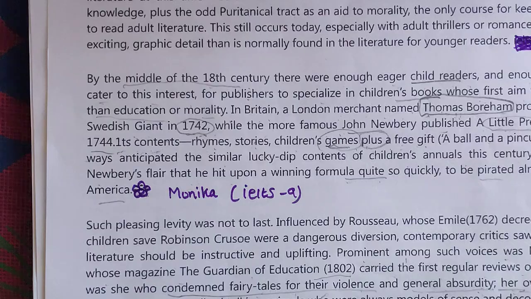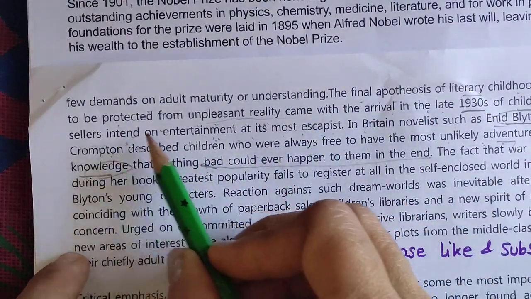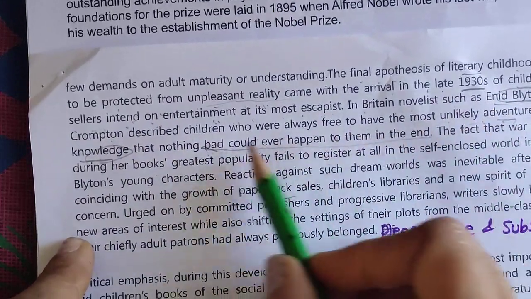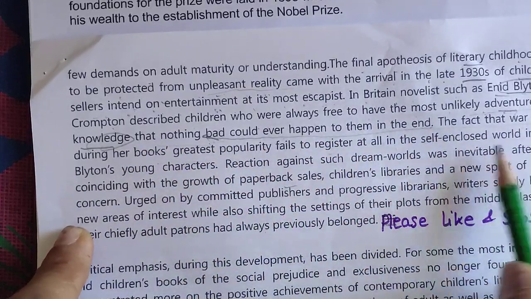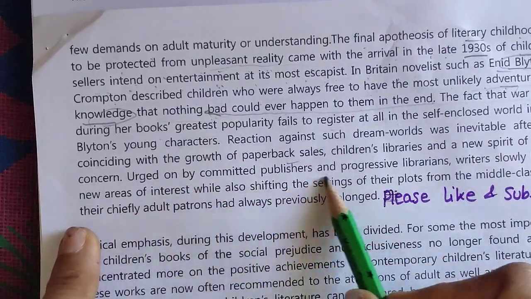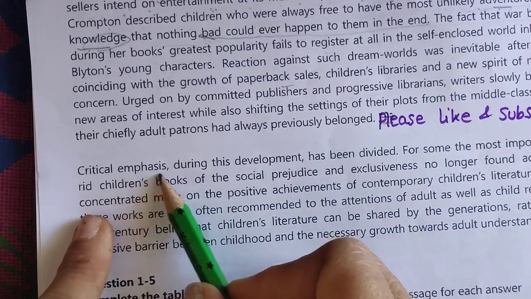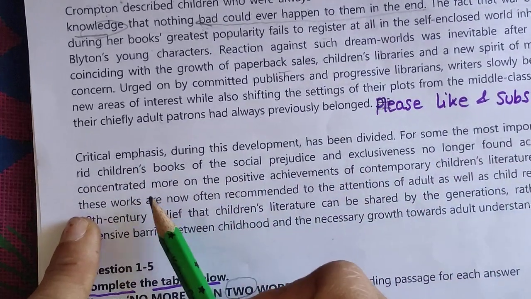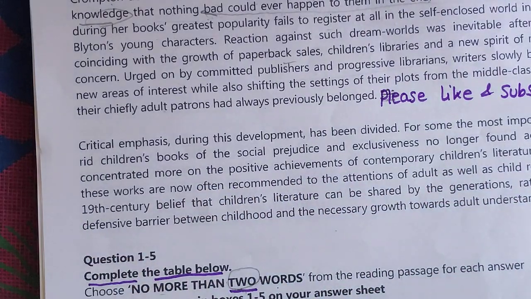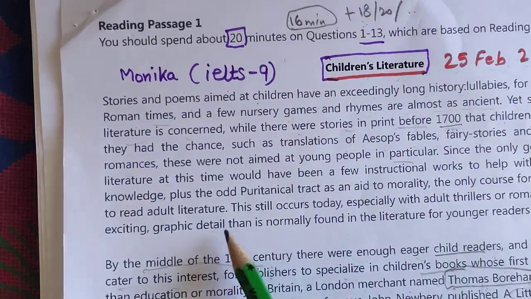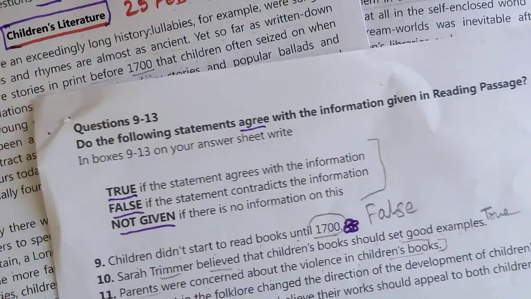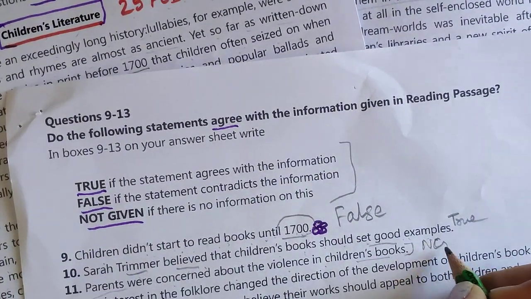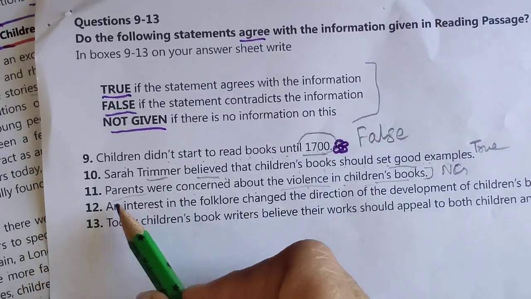Let's read the next paragraph also. In the next paragraph I couldn't find parents either. Other persons are described, but parents are not described anywhere. Here also, are they talking about any parents? No. So I will put "not given" as the answer. Although they were talking about violence in children's books, parents were not mentioned as worried.